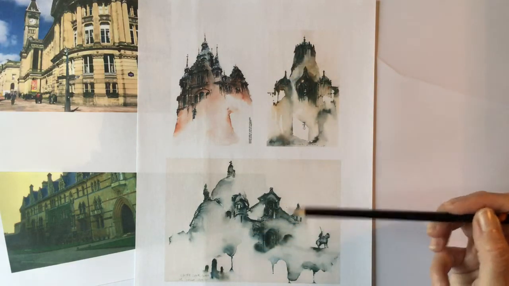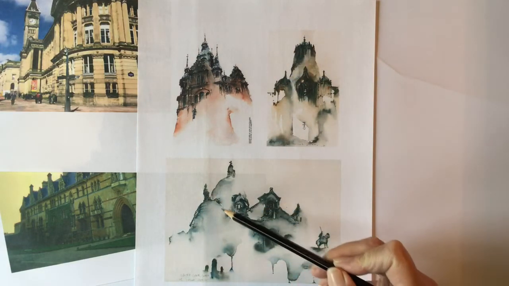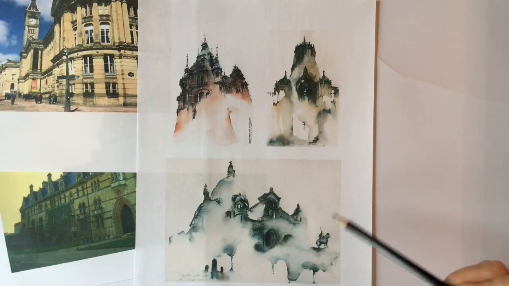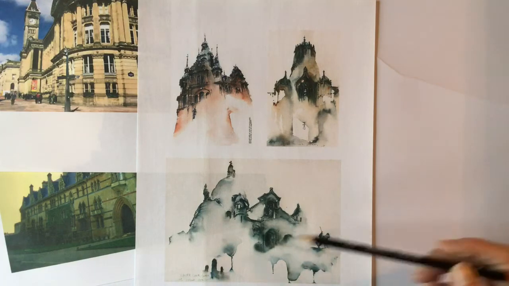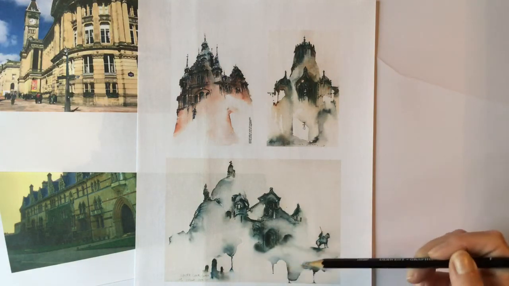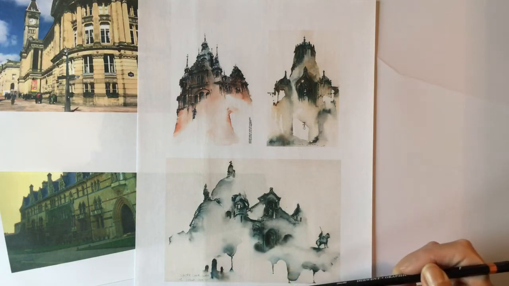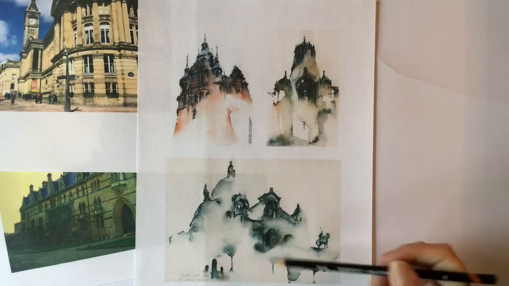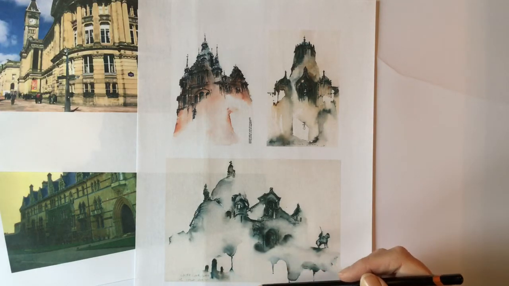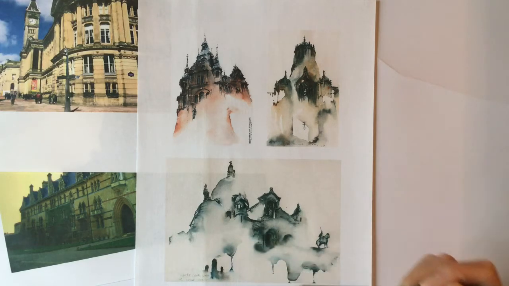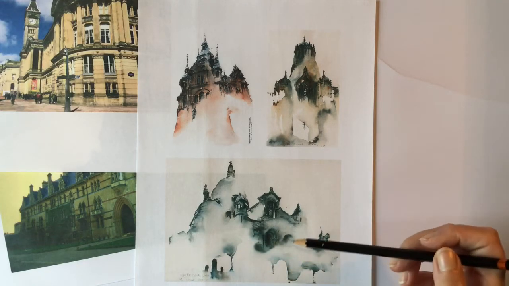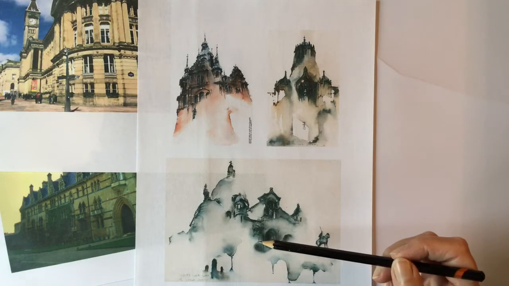This one, for instance, is almost outlines with a very small amount of detail. She's tried to create drips here, and trying to create drips that look like accidents on purpose is really quite difficult, especially with watercolours.